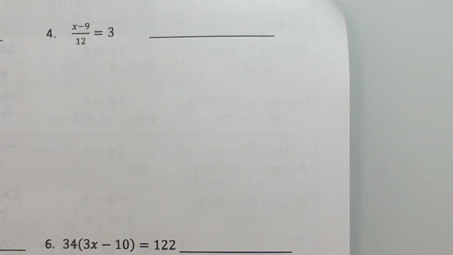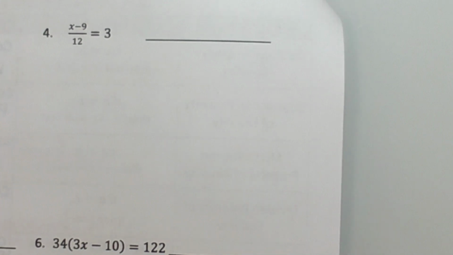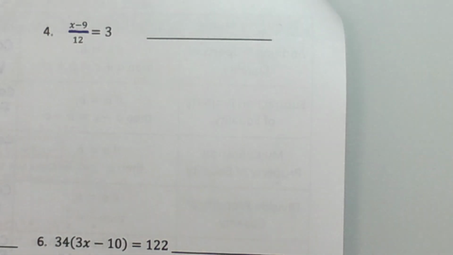Okay? This one looks similar but also different. To solve it, we approach it differently. Do I do the adding and subtracting first here? No. Fraction bars create invisible grouping, so we got to get rid of the 12 before we can touch anything on top, because those are grouped together.